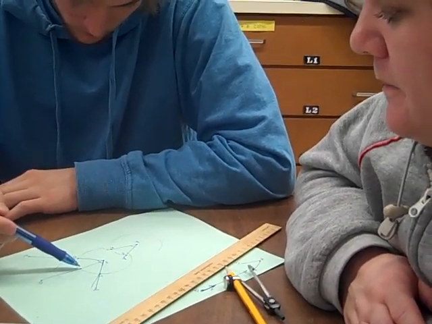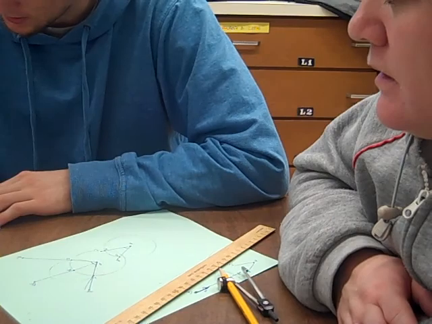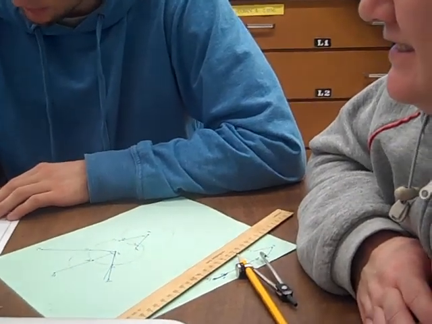I think it would work with a right angle. Okay, what was the step? Probably. Place the compass, I'm assuming. Set the compass. The odds look right.